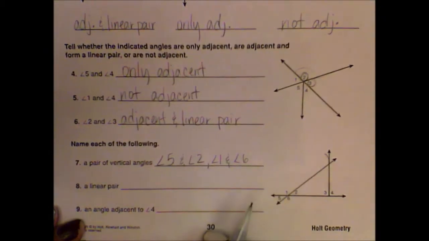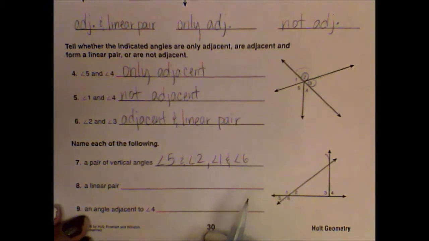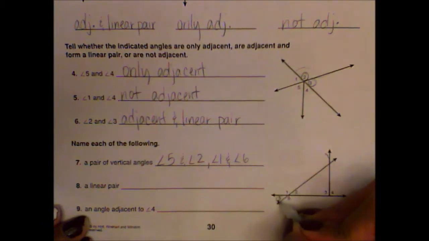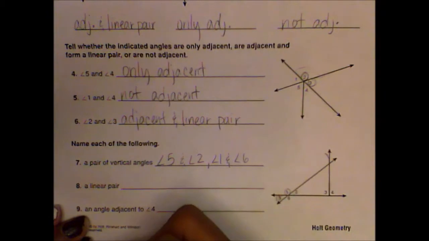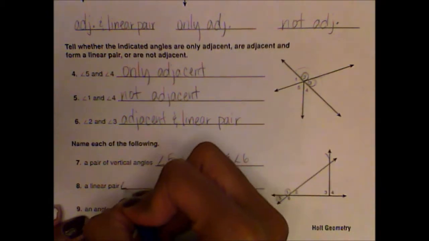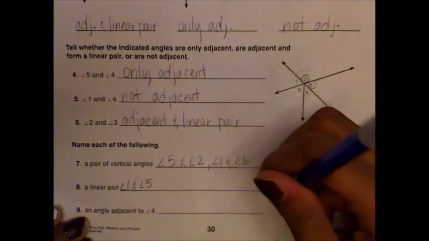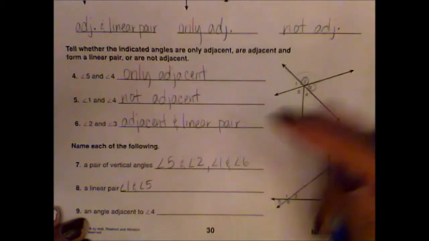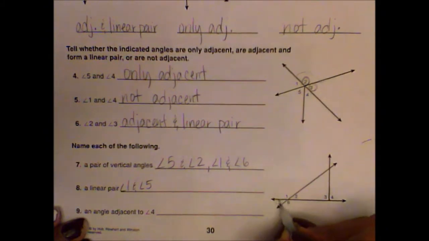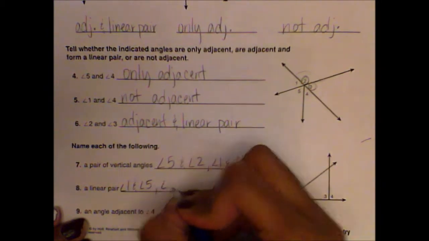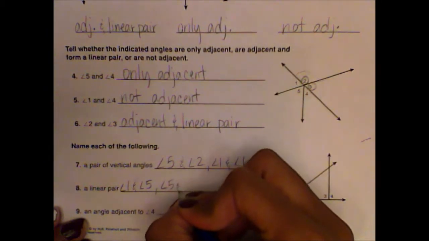Number 8, a linear pair. One possible answer for this one would be angle 5 and angle 1. Okay, they're a possible linear pair, so angle 1 and angle 5. Another possible pair would be angle 5 and angle 6, because they're next to each other, they're adjacent, and they form a linear pair.